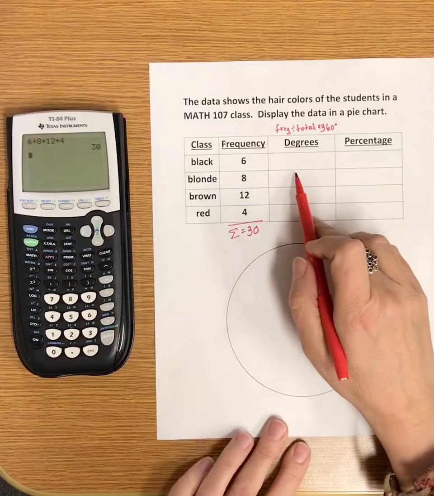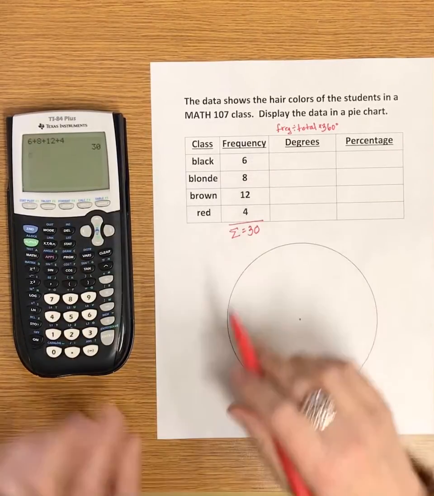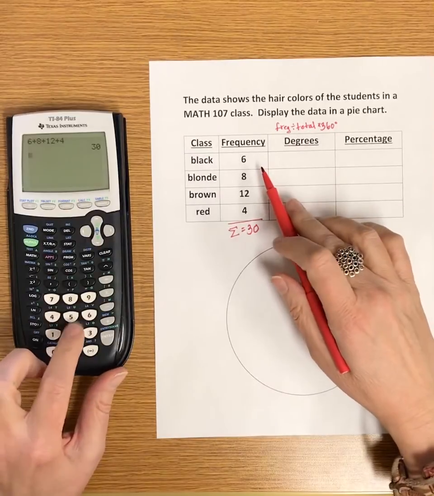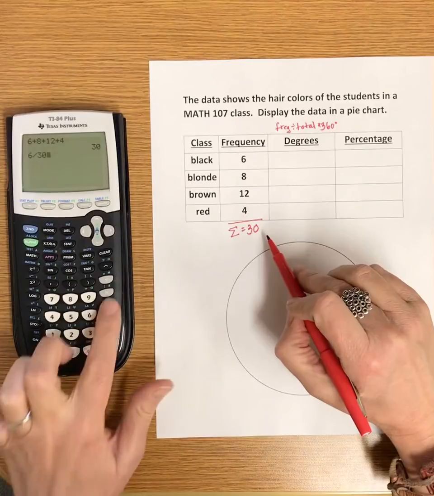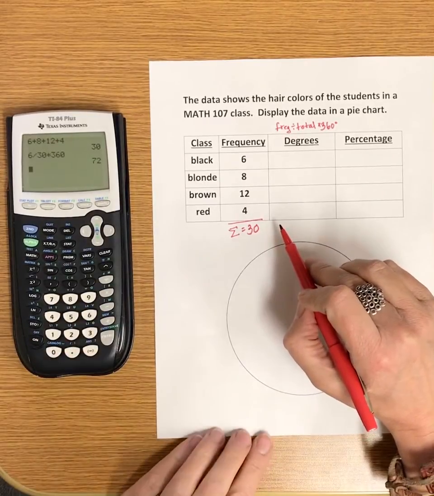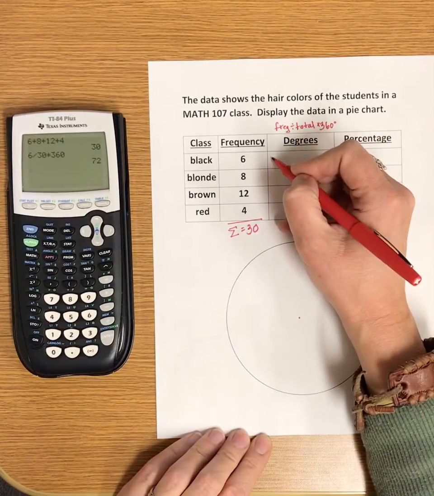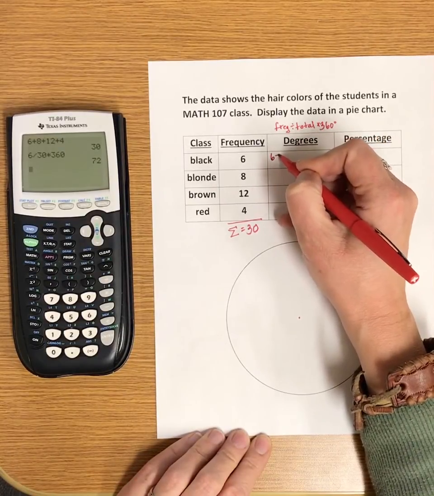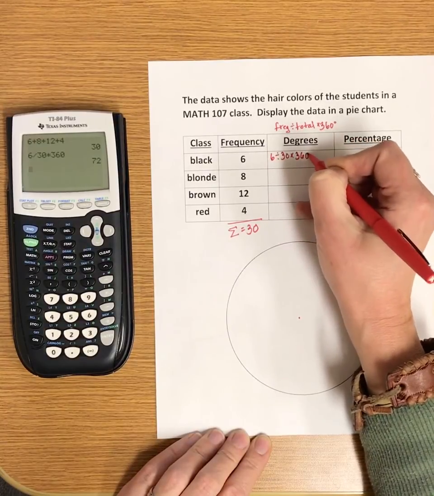So to calculate the number of degrees for the black section on the pie chart, we'll start with the frequency of black, 6, divided by the total frequency, 30, times 360, since there's 360 degrees in a circle, and that comes out to be 72 degrees. 6 divided by 30 times 360.